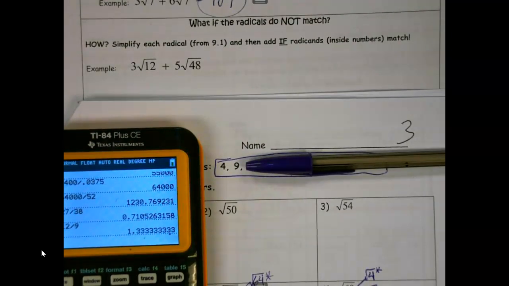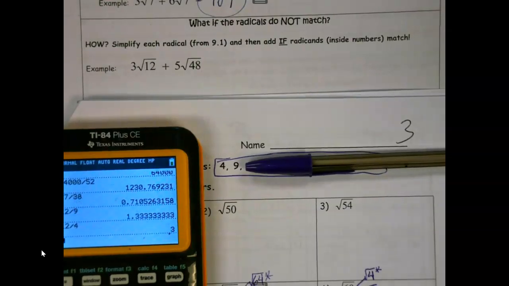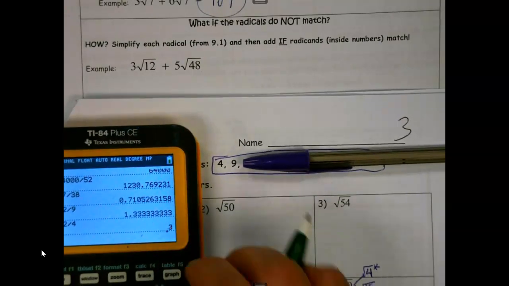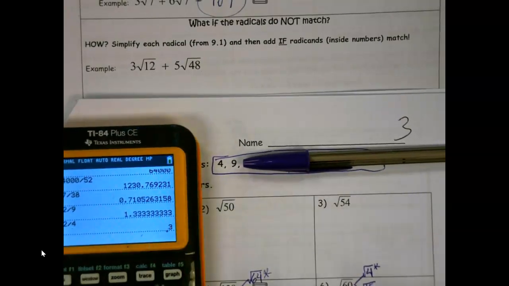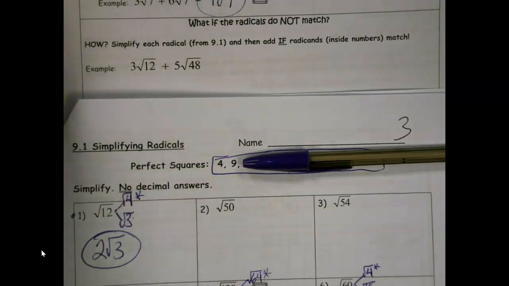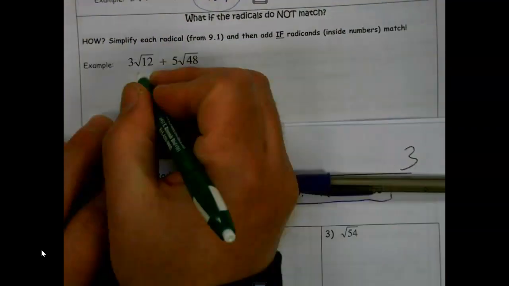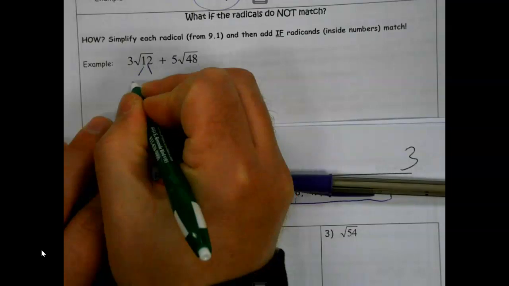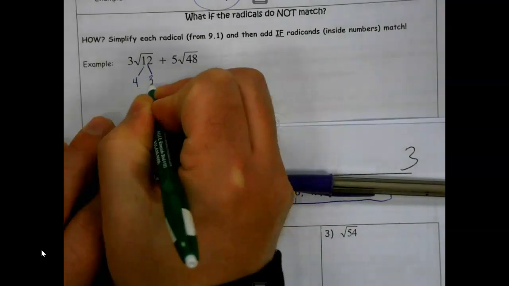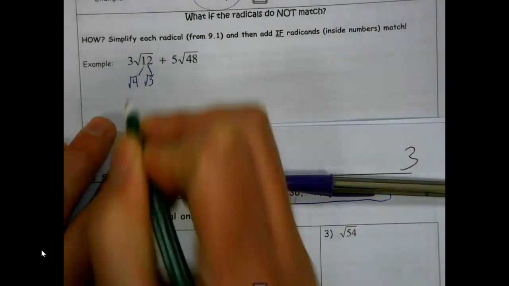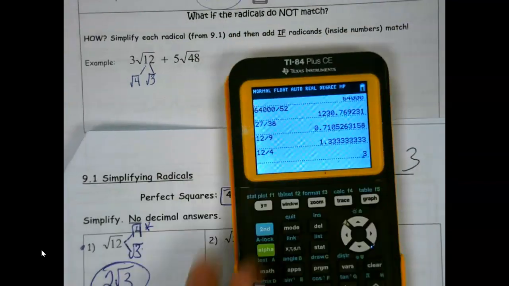So, 12 divided by 9, that's not working real well so far, but it can still change. So I'm like, okay, so my 12 is 4 and 3. So here's what we're going to do. So the 12 we just found out again is 4 and 3.